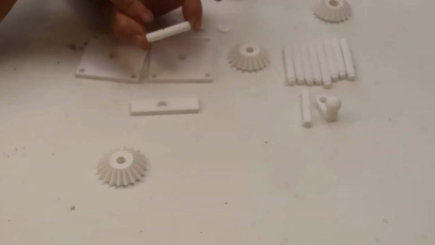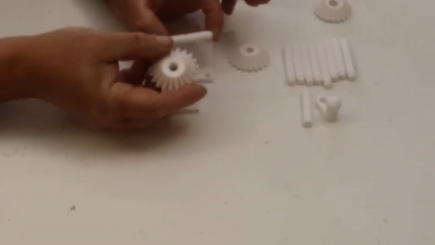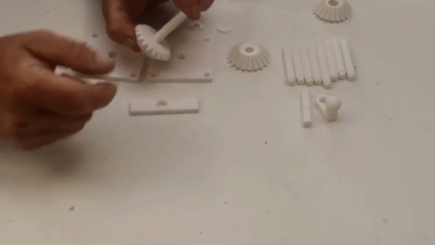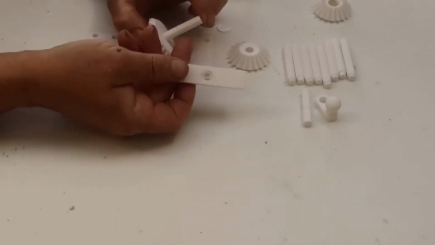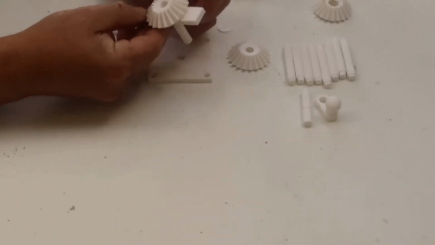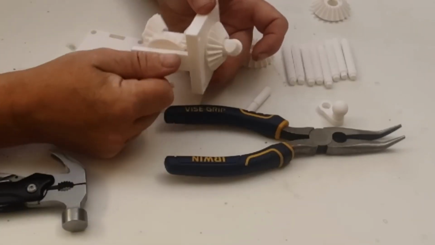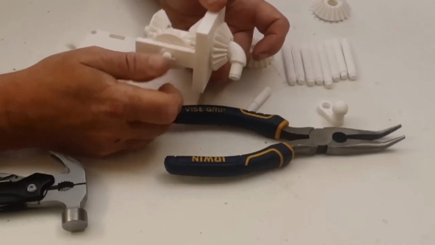It's got a long side and a short side. The short side gets shoved in there because that's actually the drive, and it shoves in that way. So you shove that in there. When that's in there, it goes in this part here like that. And I've put a clip in there to keep it into place. And when we turn that, everything turns nice and freely.